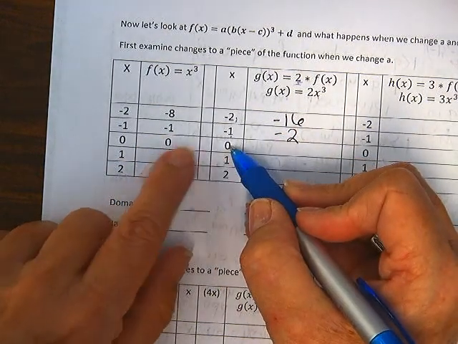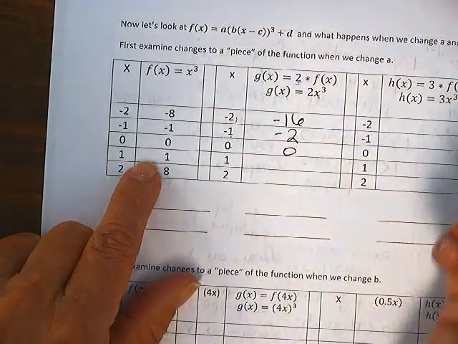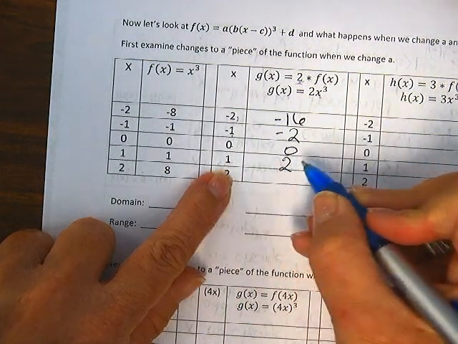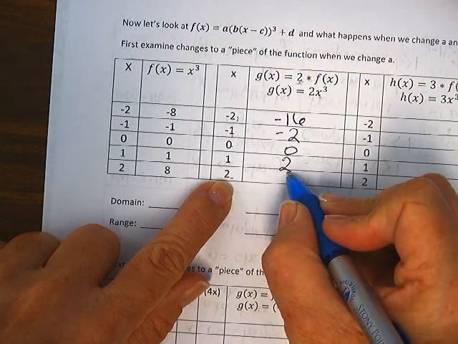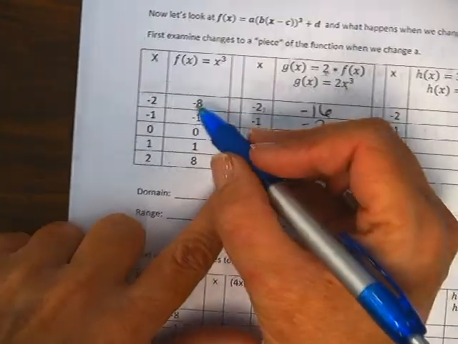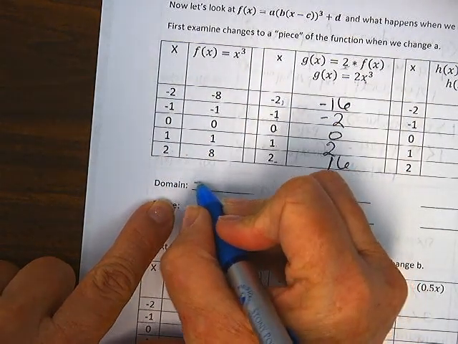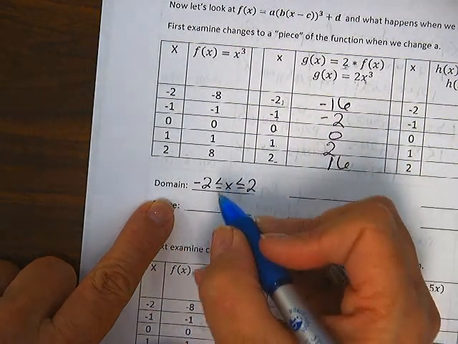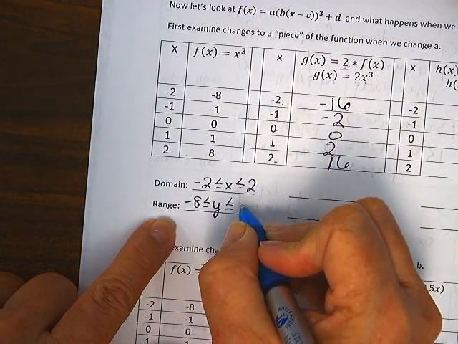When x is 0, we plug that in. 0 cubed is still 0 times 2 is still 0. And then we do the positive. So 1 cubed is 1 times 2. 2 cubed is 8 multiplied by 2, so that's our a value, and we get a +16. So if we just look at this little piece of our function, the domain on this piece goes from -2 is less than or equal to x is less than or equal to +2. My range went from -8 is less than or equal to y is less than or equal to 8.